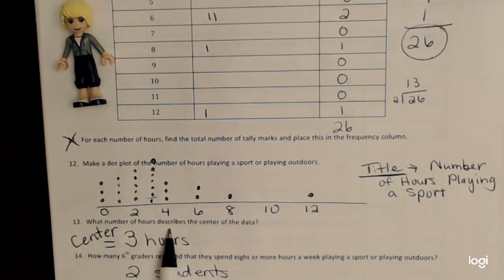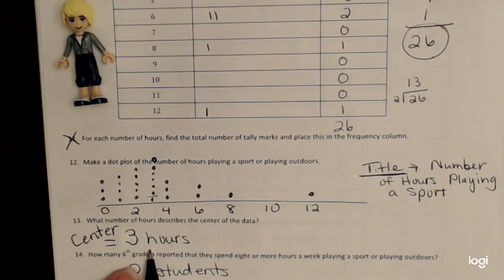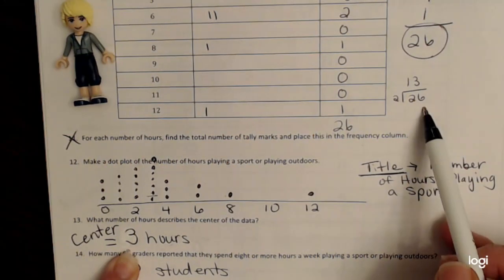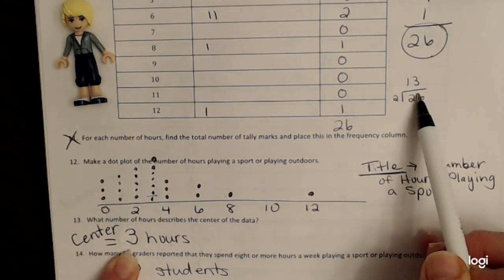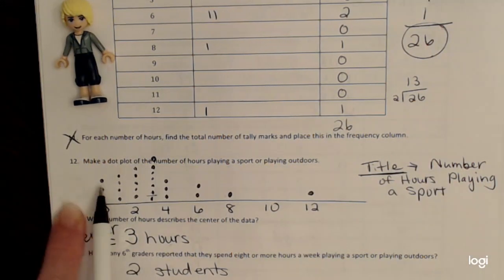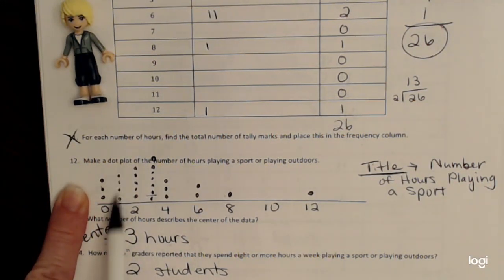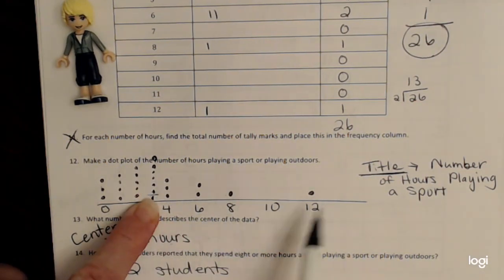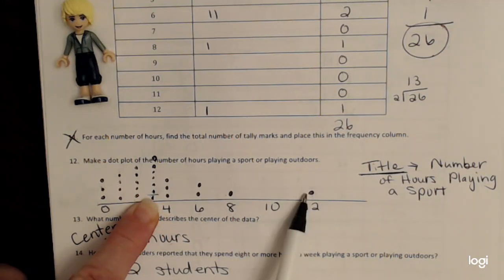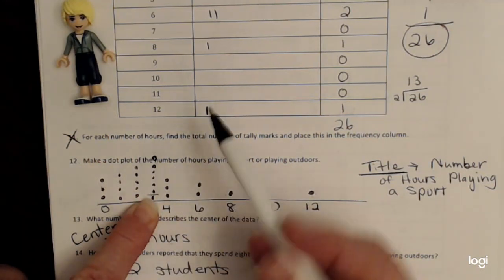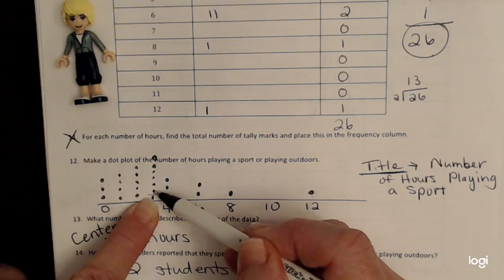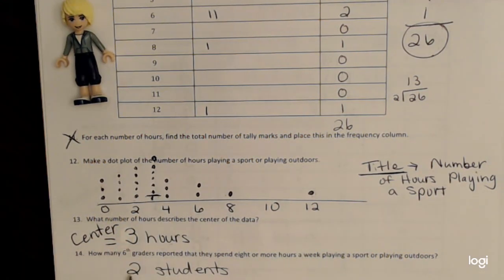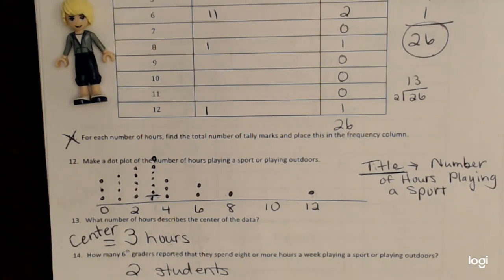I then had to find out the center of the data. For me, the easiest thing was to add up 26. I divided 26 by 2 to find that 13 was cut in half. So when I counted 1, 2, 3, 4, 5, 6, 7, 8, 9, 10, 11, 12, 13, that's why I have that line right there. And then I started at the higher end and counted 1 through 13. I found that I met right here and happened to be right where the 3 was. So that's how I found out my center.